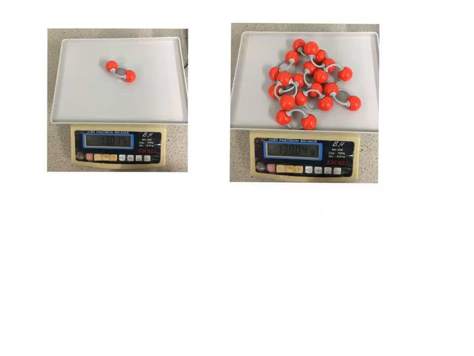Take an example. If one oxygen molecule weighs 13 gram, and we have 10 oxygen molecules, then it should be around 10 times.